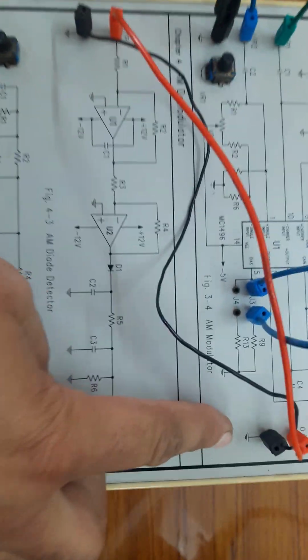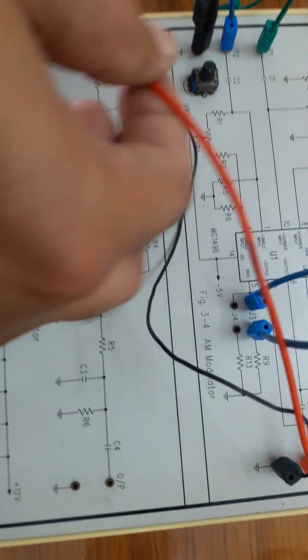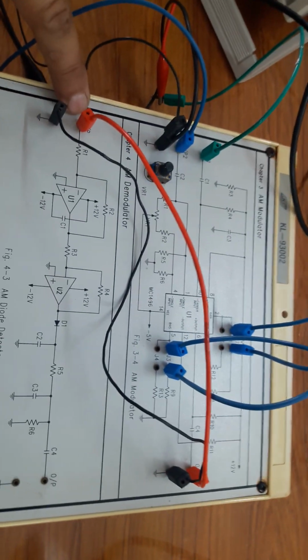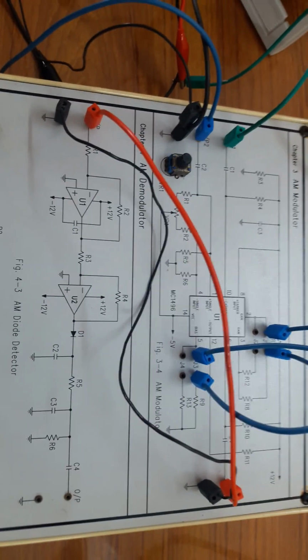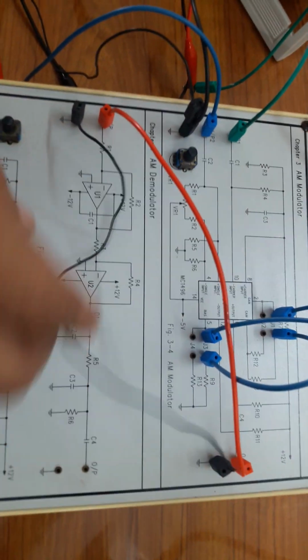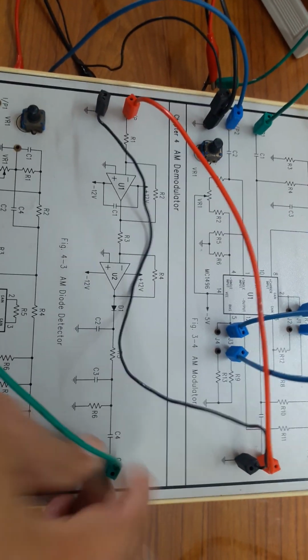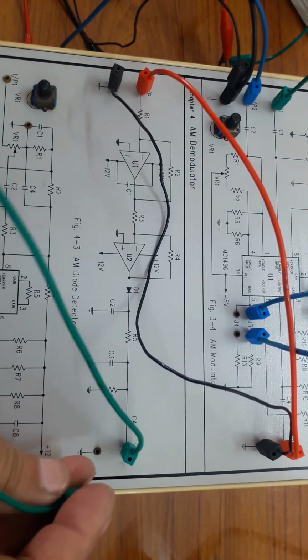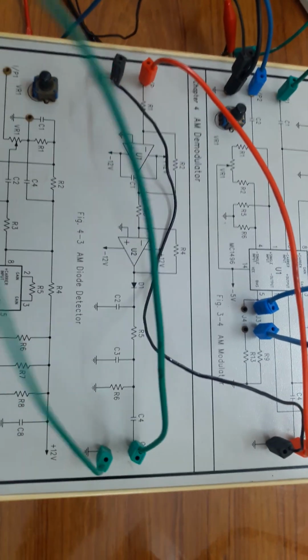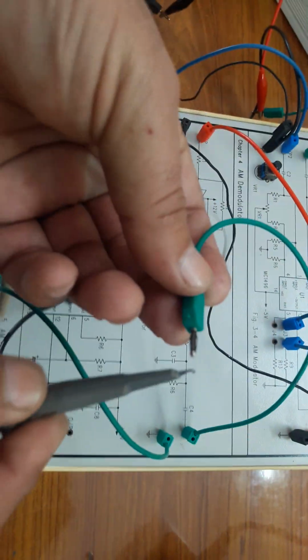Output of the AM modulation connects to the input of the AM demodulator, and ground is also connected with the ground. Now here we will take the demodulated signal. So for the demodulated signal, we will connect the DSO.